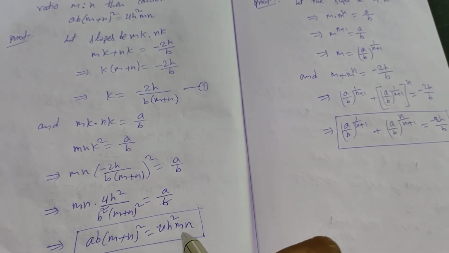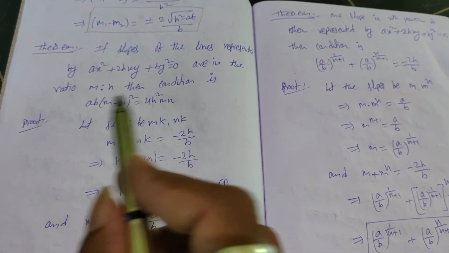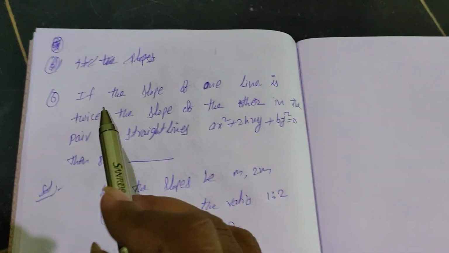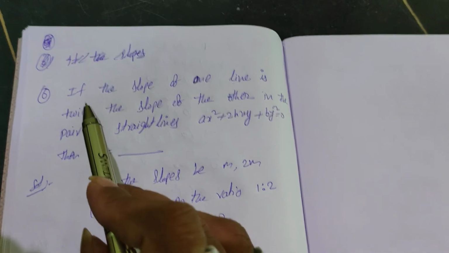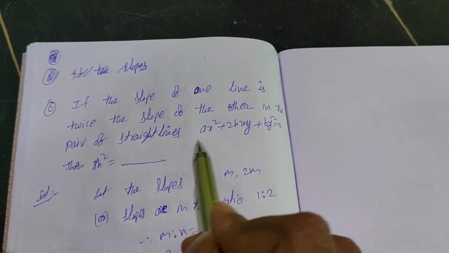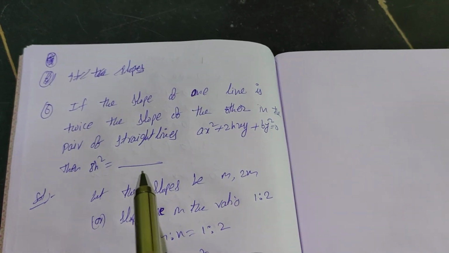That means 4h square into mn. So ab of (m plus n) whole square is equal to 4h square into mn. Okay, so based on this one, if you see one problem, this is the 6th question in our material. If the slope of one line is twice the slope of the other in the pair of straight lines ax square plus 2hxy plus by square is equal to 0, then 8h square is asking.